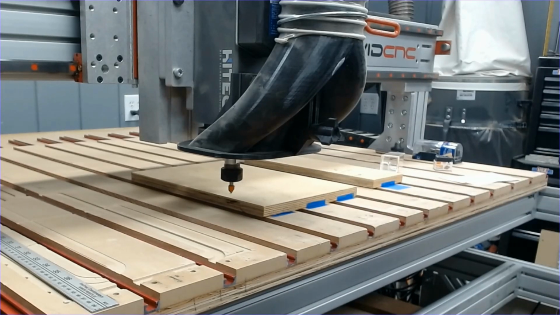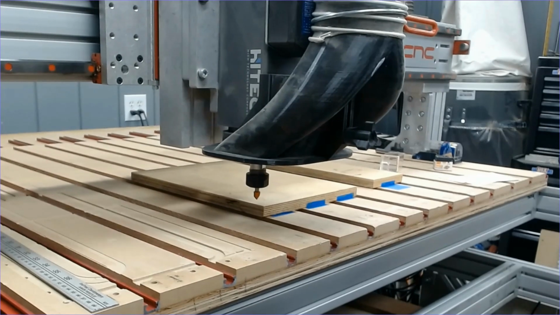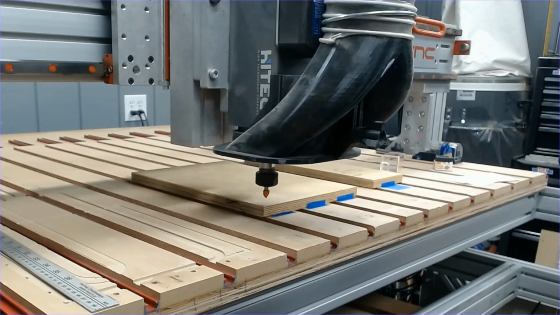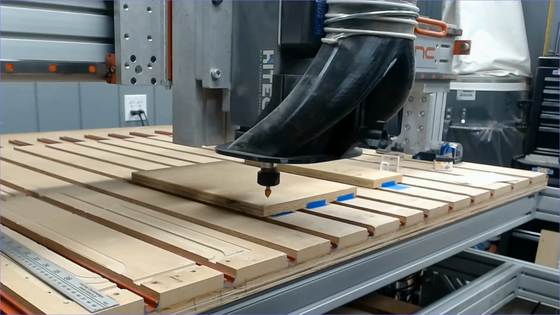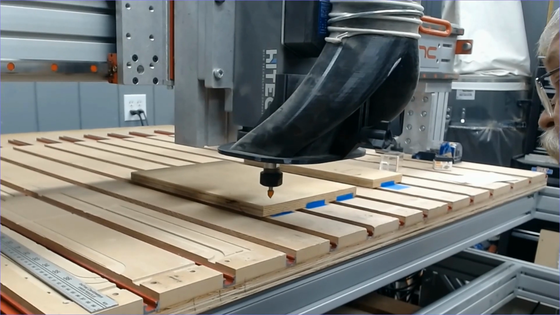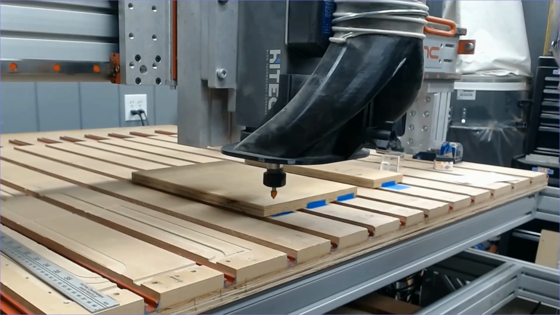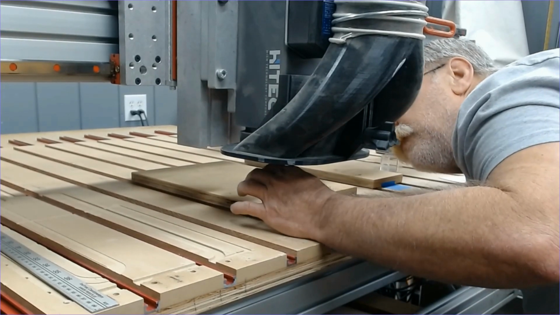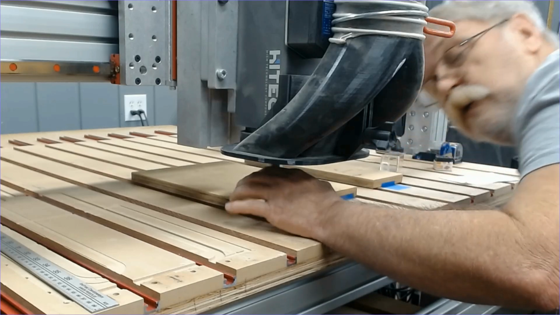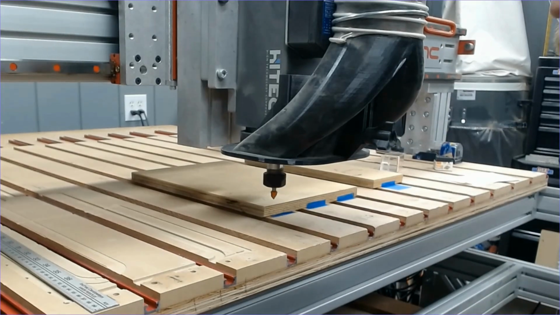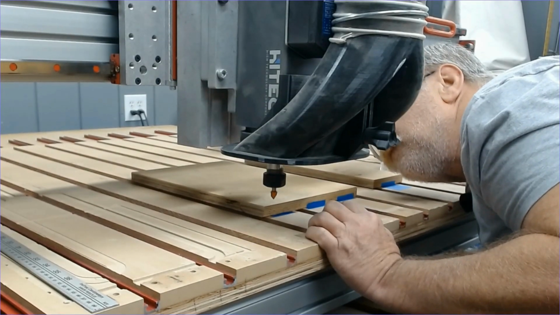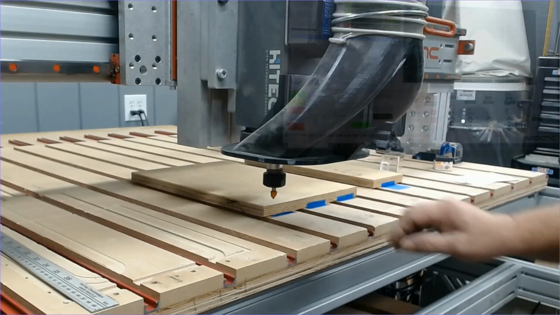So I'll bring my Y forward, bring my X over just slightly so that I can see that they are parallel. Bring my gantry forward and keep nudging it. Just a little bit more. Okay.